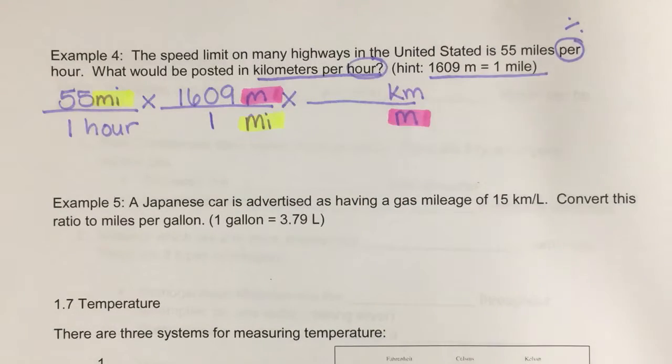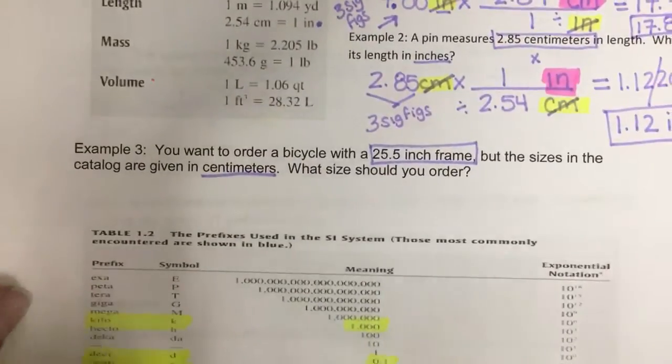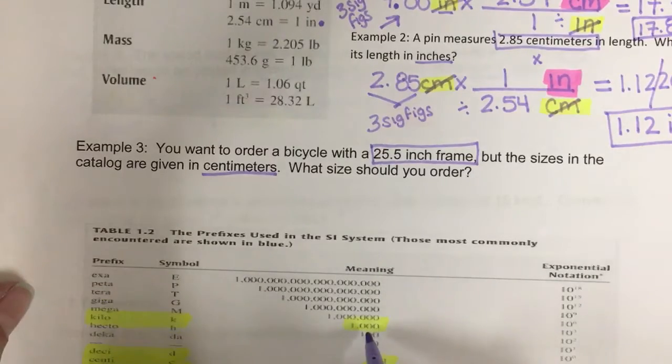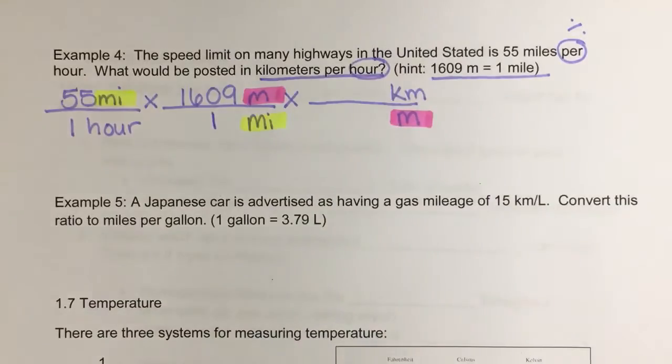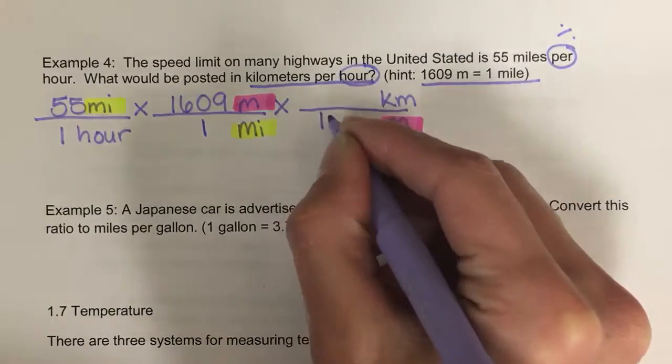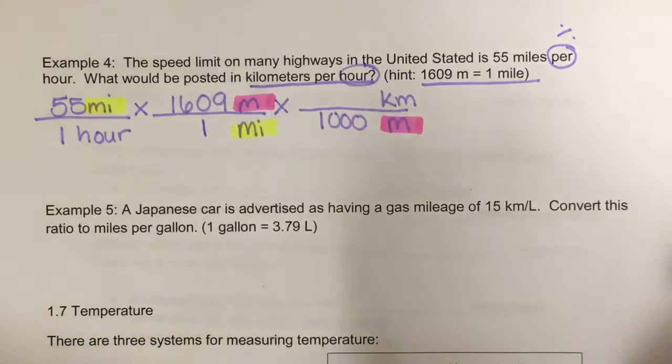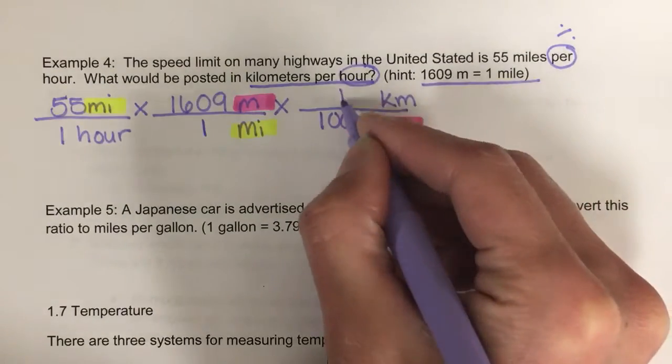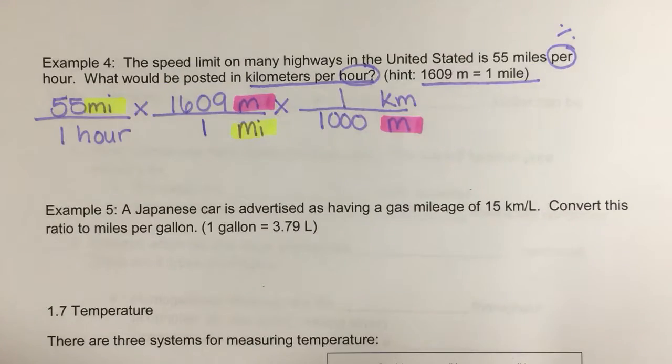Now note, in this example, they don't tell me how many meters are in a kilometer. They expect me to know, and that's the way it'll always be for those metric conversions. So, if I look back, kilometer is 1,000. So I know that I've got 1,000 meters in every 1 kilometer. Okay?